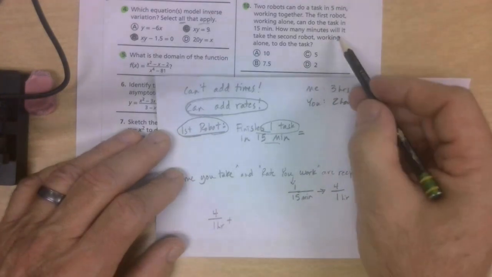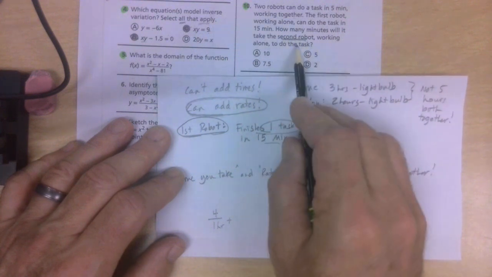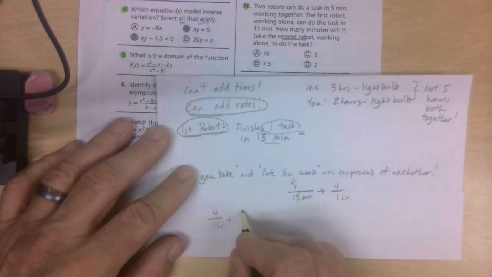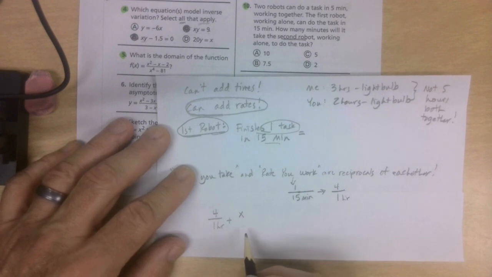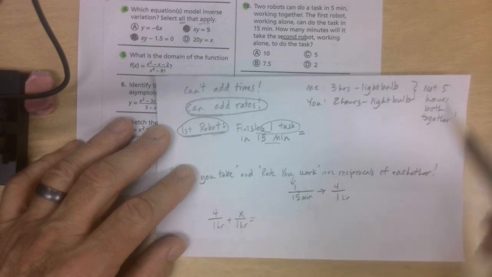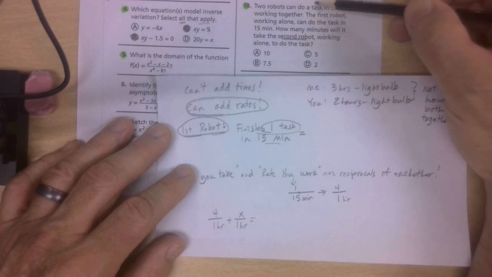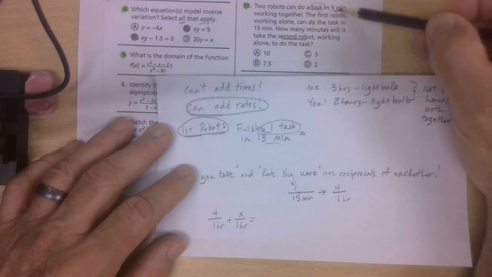The question says, how many minutes will it take the second robot working alone? That's where the variable is going to pop out. We don't know how fast that robot works. Working alone in 1 hour to do the same thing. We're going to know how many tasks that robot can finish in an hour. Now here comes the twist. Both robots do the task in 5 minutes.